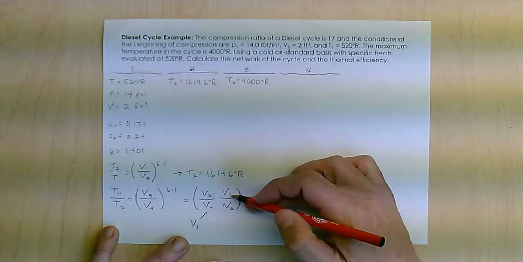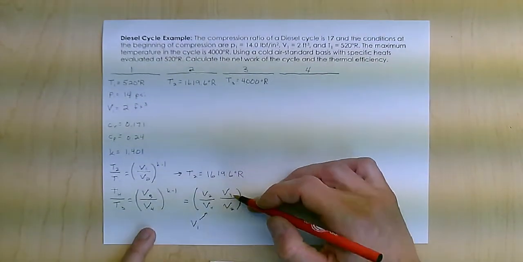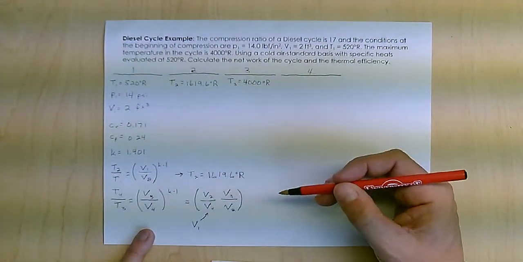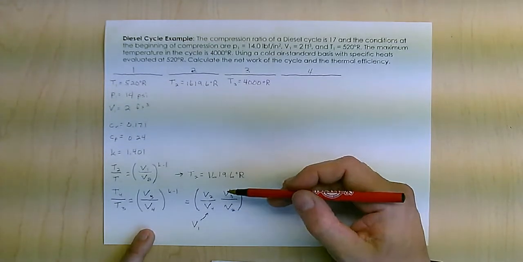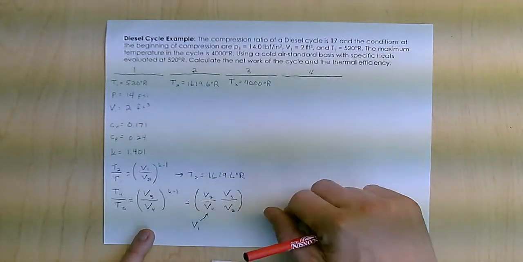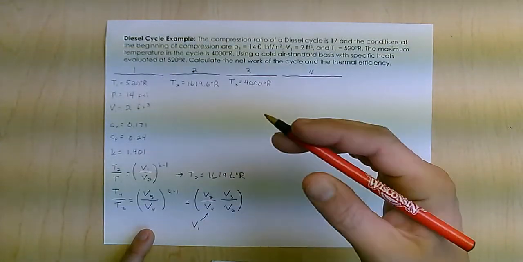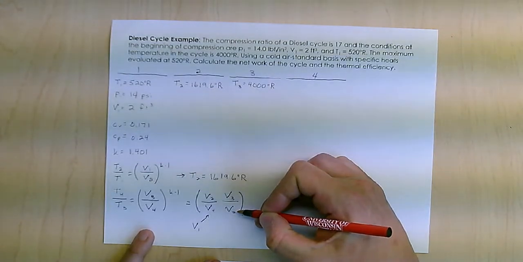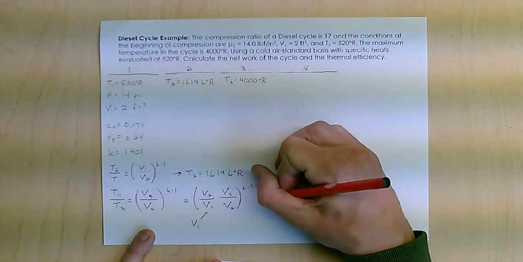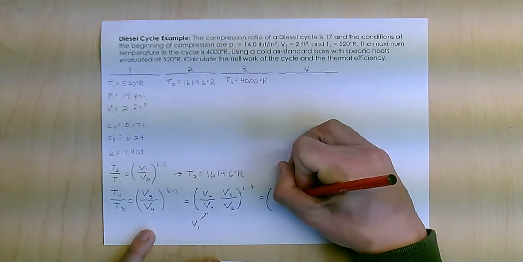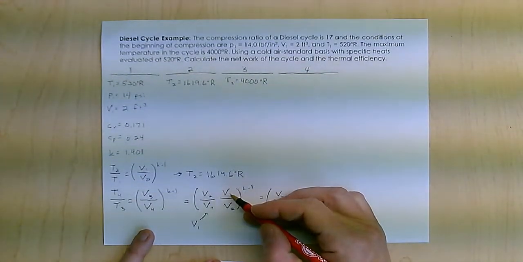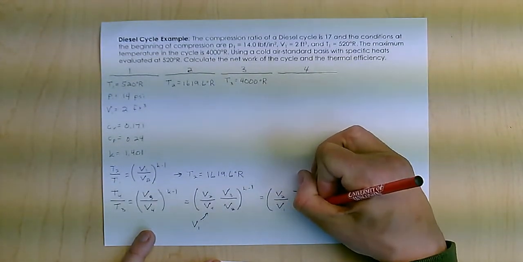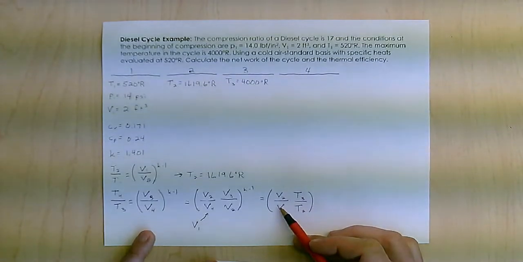Okay, and then V3 over V2, this is the constant pressure process, right? So PV equals RT for an ideal gas. Well, if I take PV over PV, the P's cancel, and that equals RT over RT, at 3 and 2. The R's cancel, so essentially V3 over V2 actually equals T3 over T2. So again, I've got my compression ratio here.